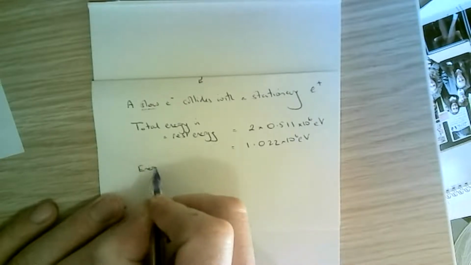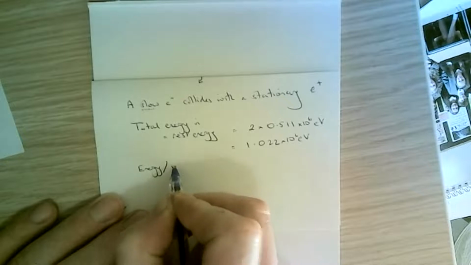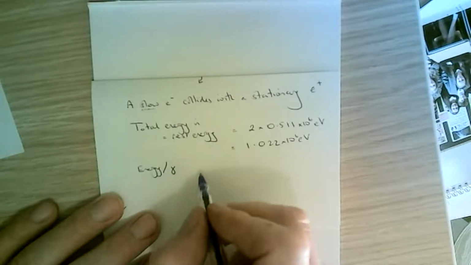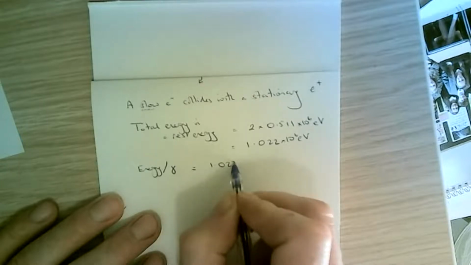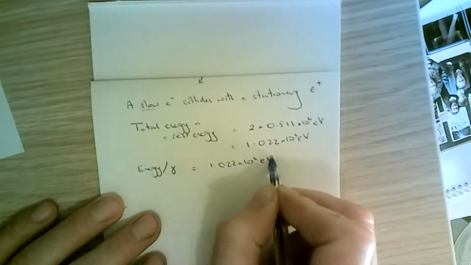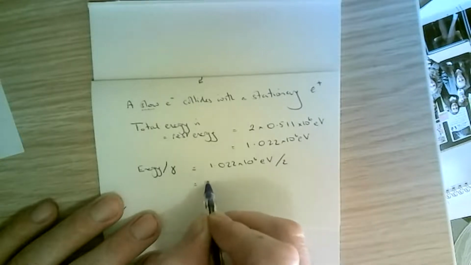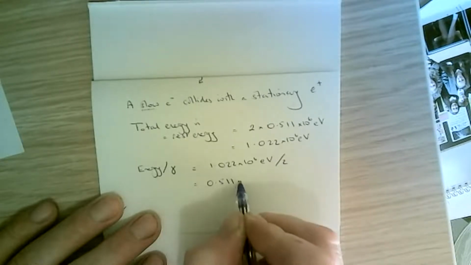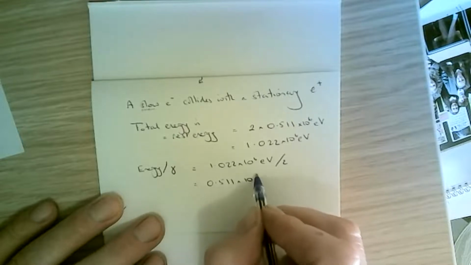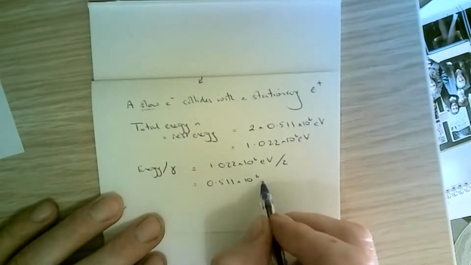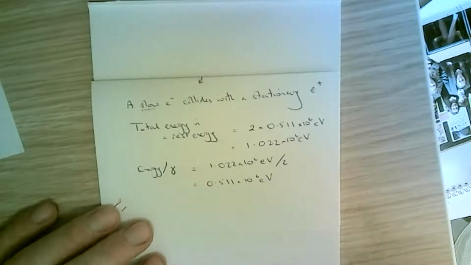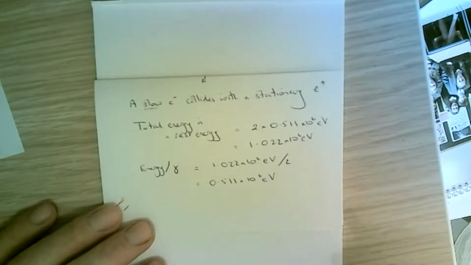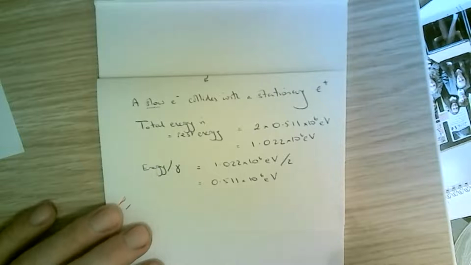So the energy per photon, and we often use that gamma symbol for any type of photon, is equal to 1.022 times 10 to the 6 eV over 2. And we're back to the 0.511. Now, I know I've rounded this from the formula sheet, and clearly in the exam you would need to use the full data. So the question might then come, what's the frequency, or what's the wavelength of those photons?